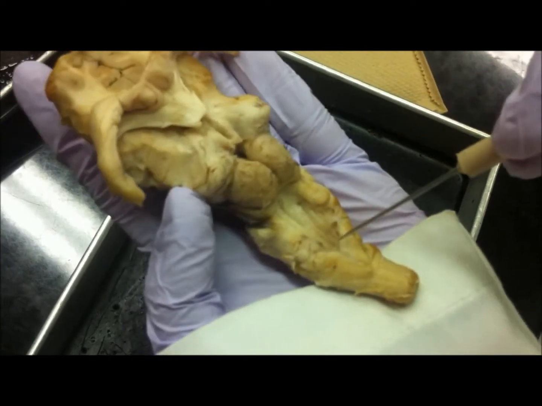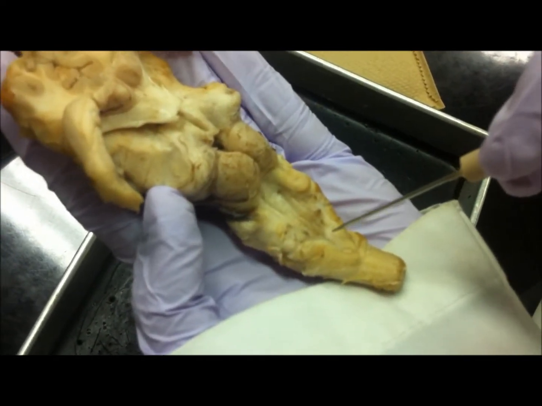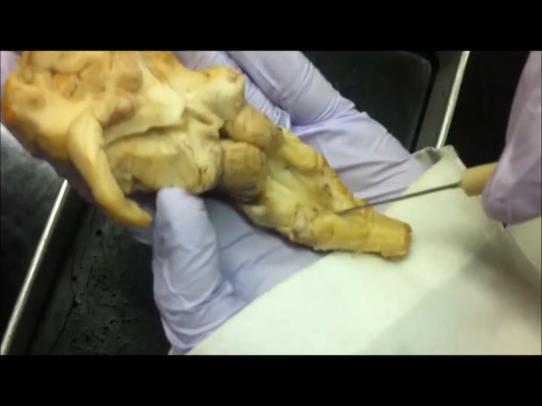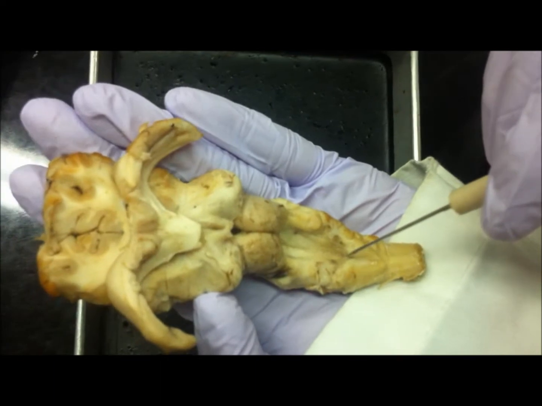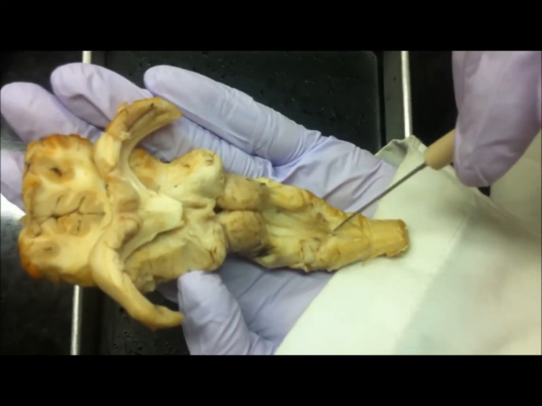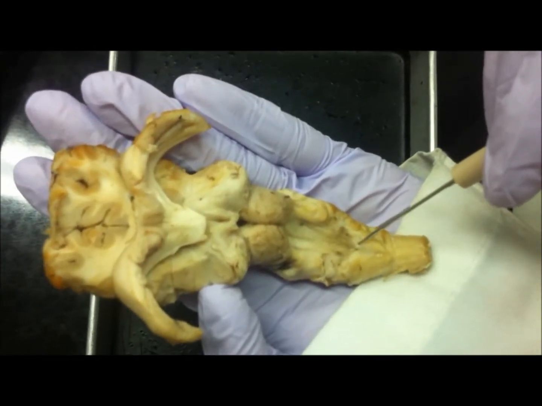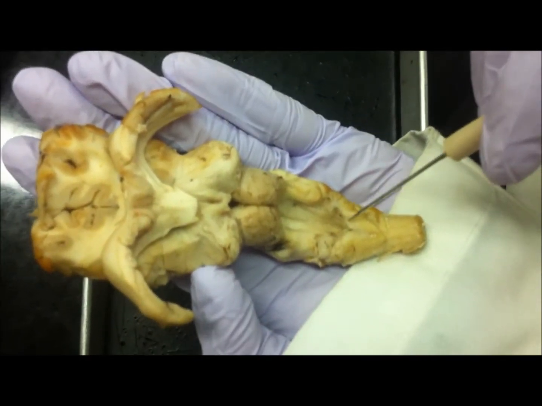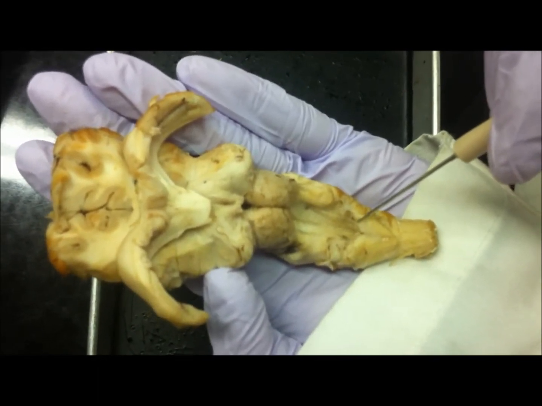However, the best way to locate the nuclei is to start from the most posterior part, which is the obex. The obex is the endpoint of the fourth ventricle. Moving directly anterior to the obex, we have the gracile nucleus. Anterior to that, we have the cuneate nucleus.